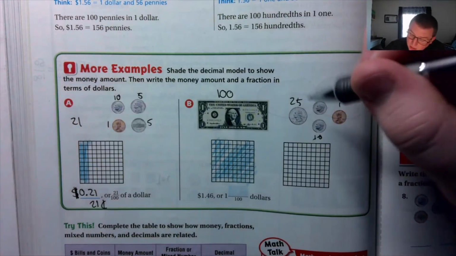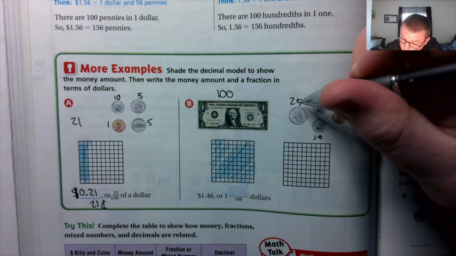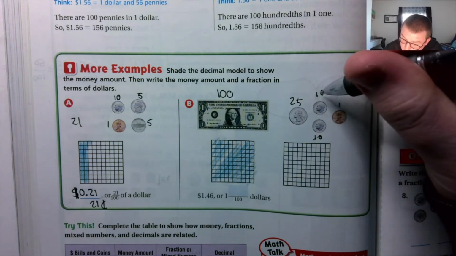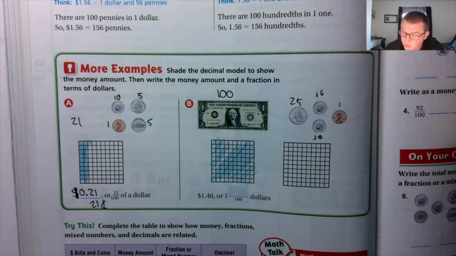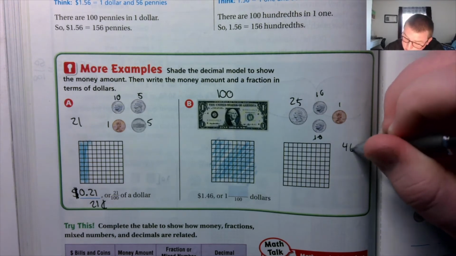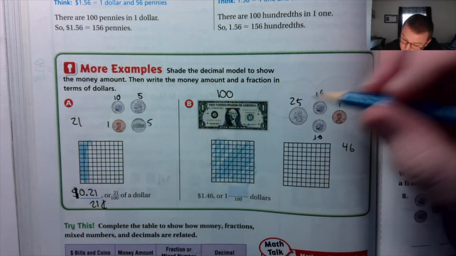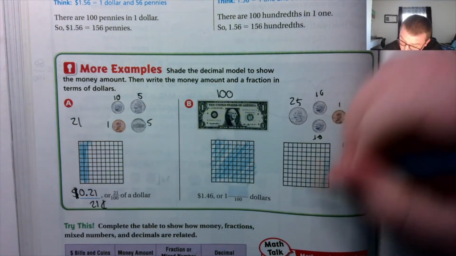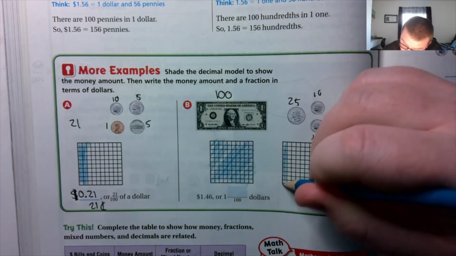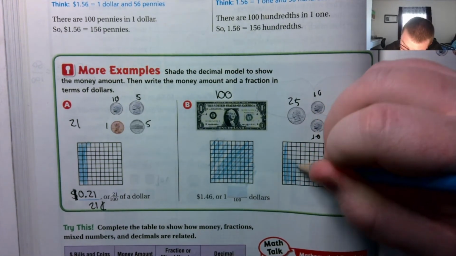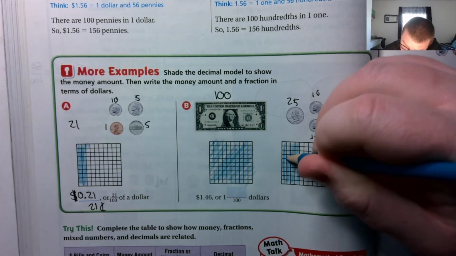And now we're going to add all these together to see how much we're going to shade in here. So we have 25 plus 10 is 35, plus 10 is 45, plus 1 is 46 total. So because each one of these full bars is worth 10, I'm going to do 1, 2, 3, 4 of these.